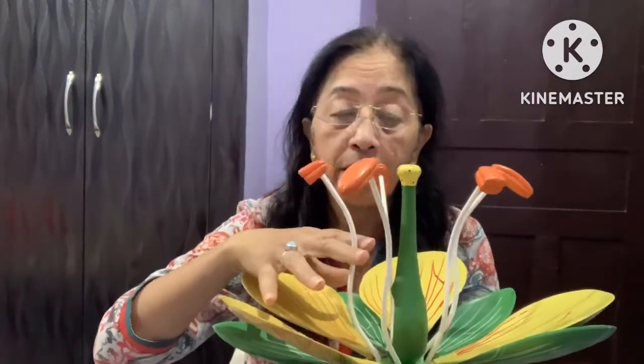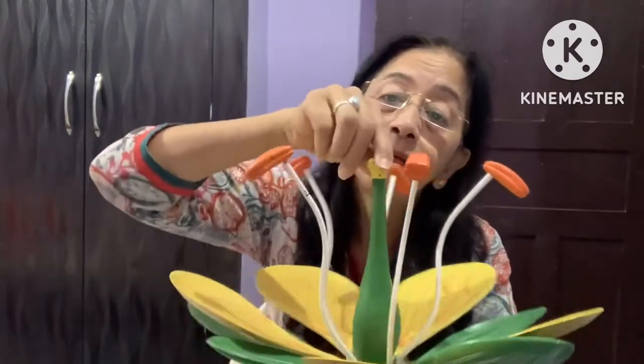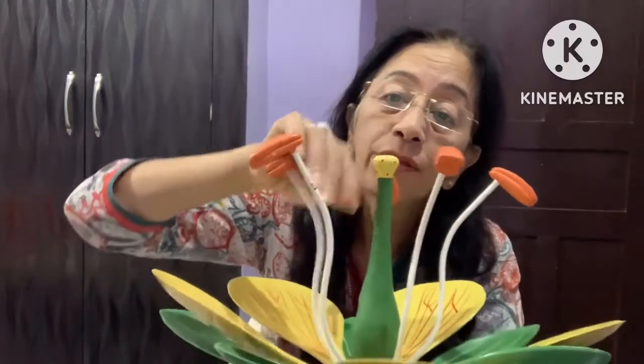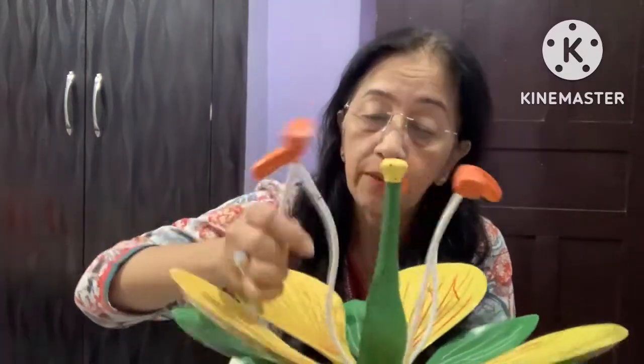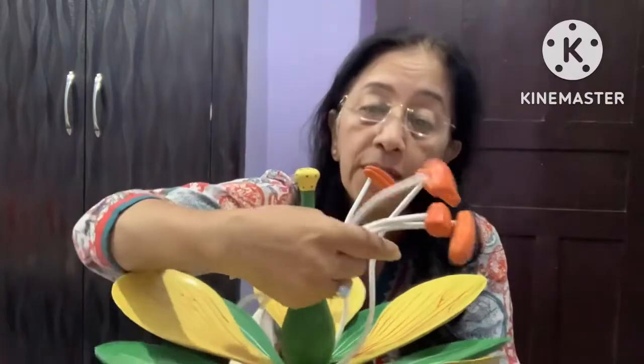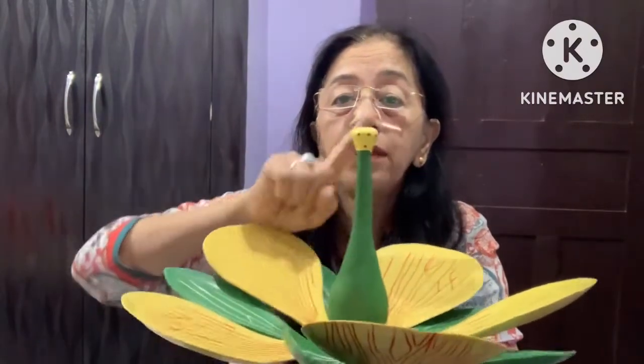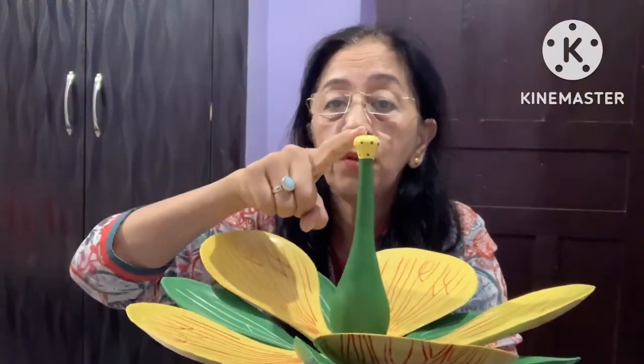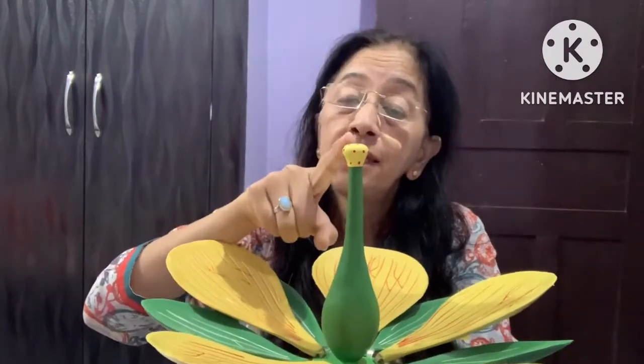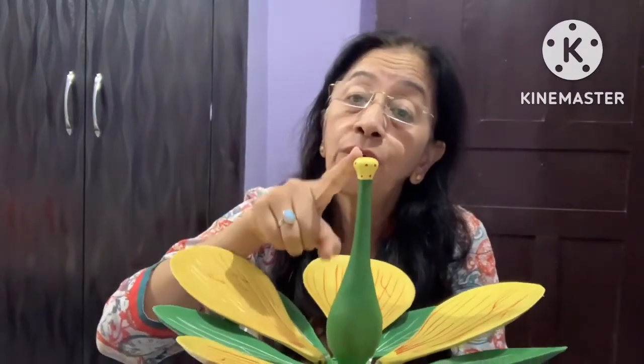Now, after stamen, which are the male reproductive part, we have in the center a flask-like structure. If I remove all these male reproductive organs, then you can see it clearly that this is a flask-like structure having three parts. The topmost part is stigma, and it is sticky in nature, and it is for receiving the pollen grains from the anther of the same flower or another flower.